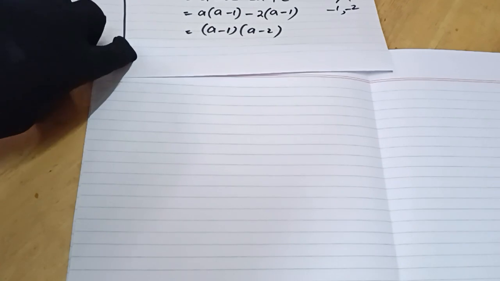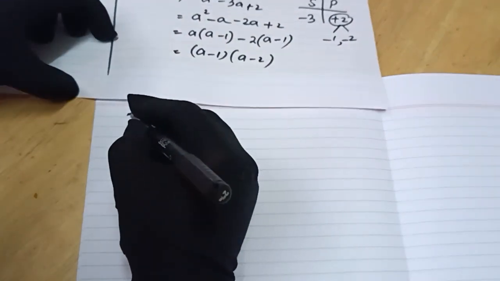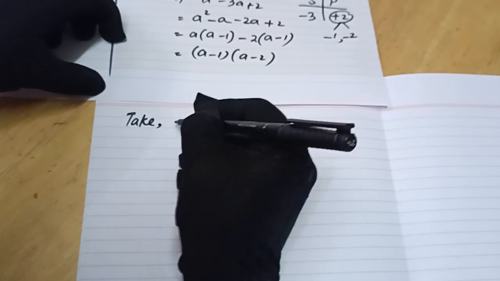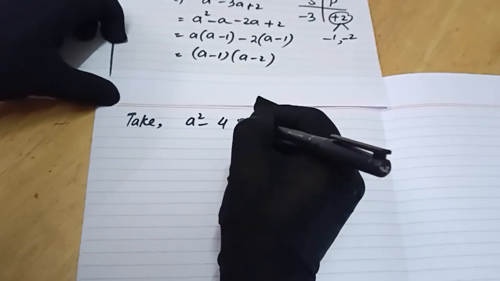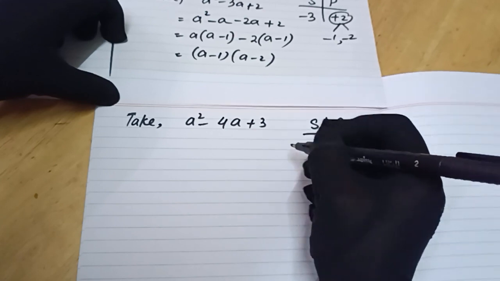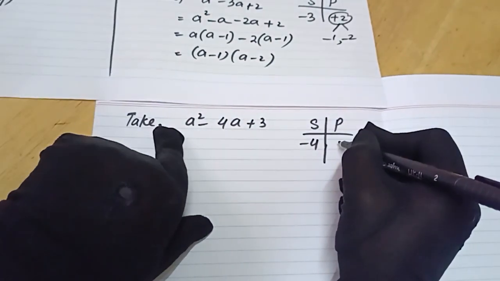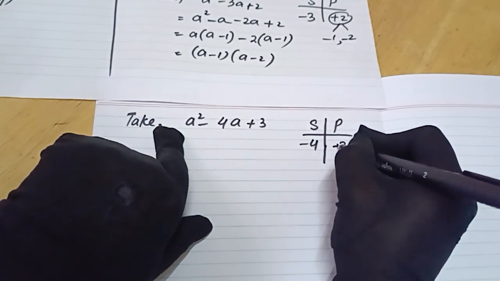I will write this up here so that it can go in continuity. Now take the next, a square minus 4a plus 3. Again the sum and product method, which is very easy. Sum is the coefficient, minus 4. Product is plus 3.